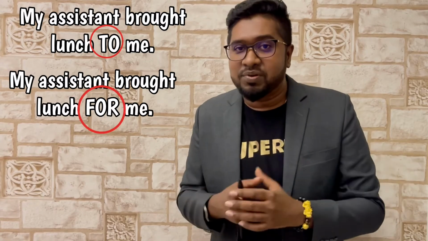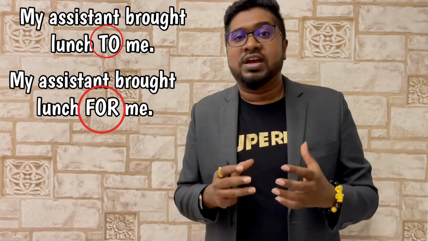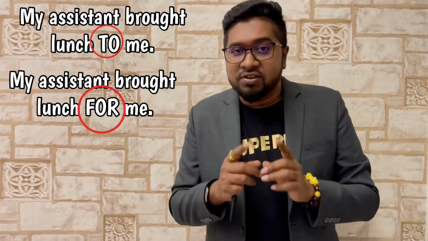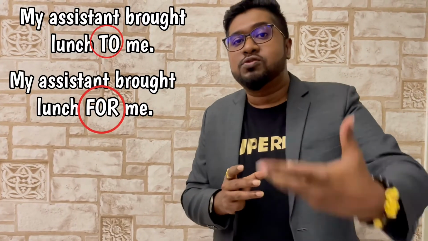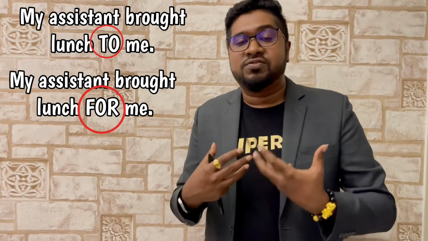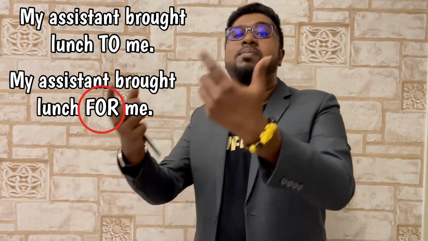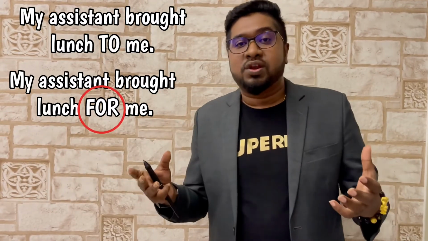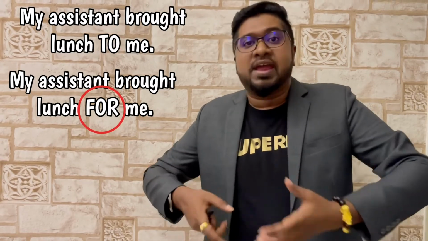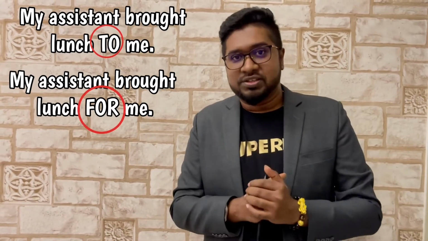And the other example is, my assistant brought lunch for me. When it's for, this is the clause where for can be used to help. So the assistant brought lunch for me as a help. So it's 2 different things. One is bring from one place to another place, and the other one is brought it, maybe cooked and bring it for me as a help. So if you understand these 2 lines, I think you are good to go.